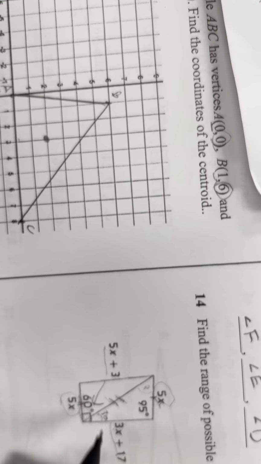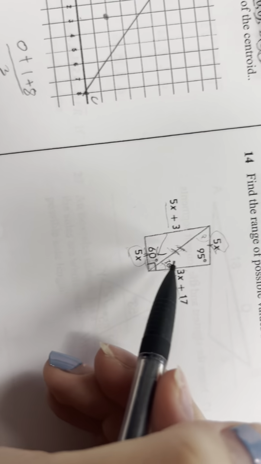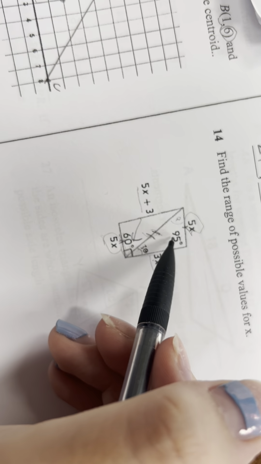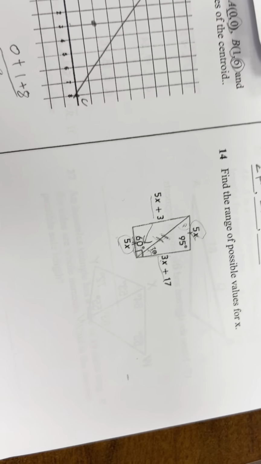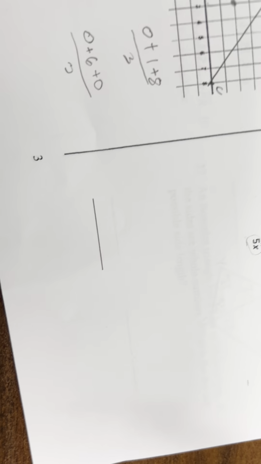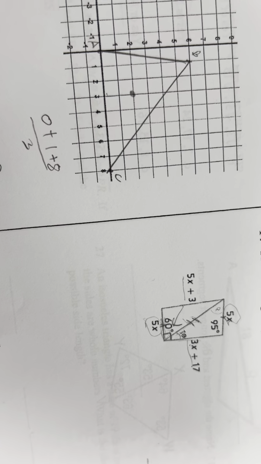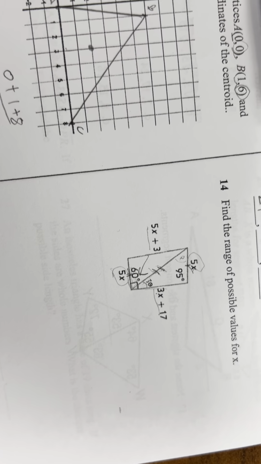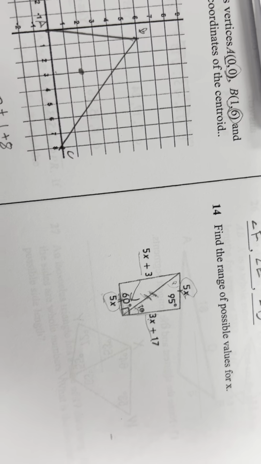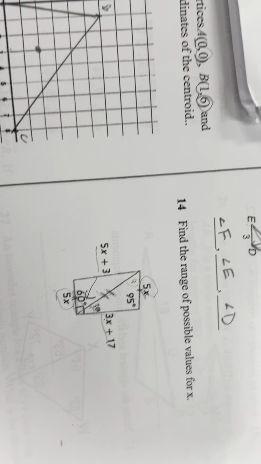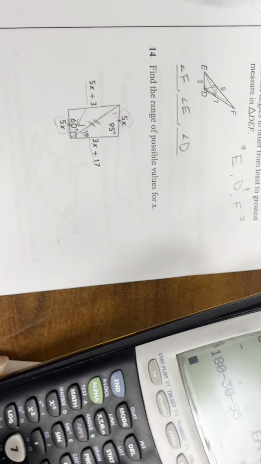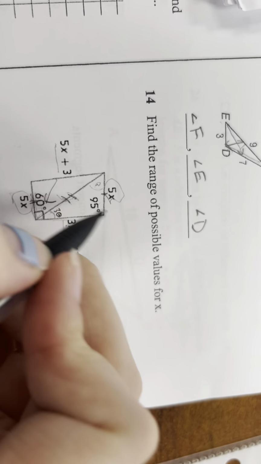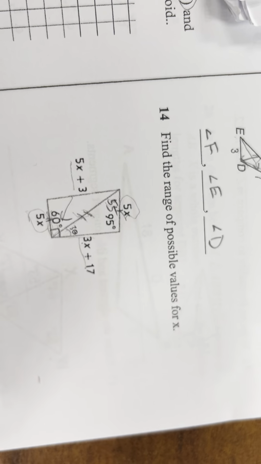Okay, now we found the 30 number, and you know this one angle is 95. A triangle has all angles add up to 180. So what you're gonna do is get 180 subtract 30, and then you subtract 95, which is gonna give you the answer of 55. So the opposite of it would be 55.